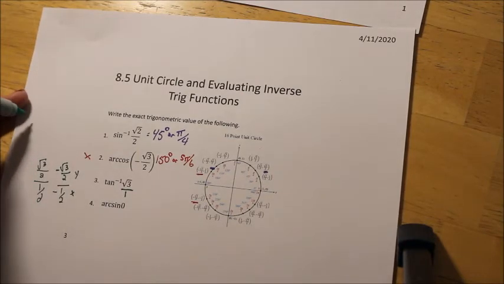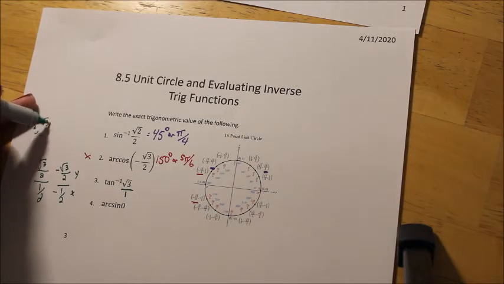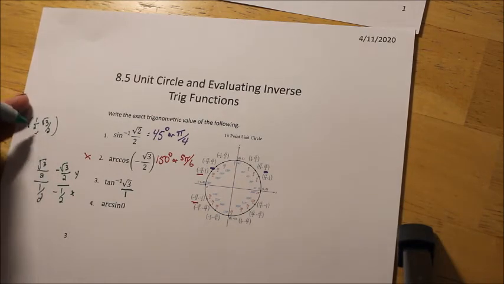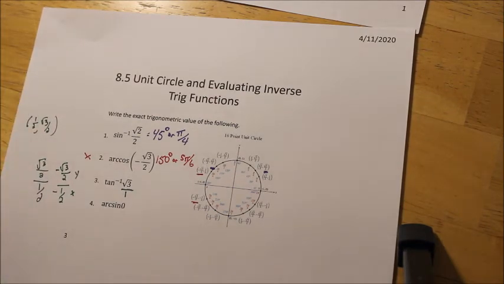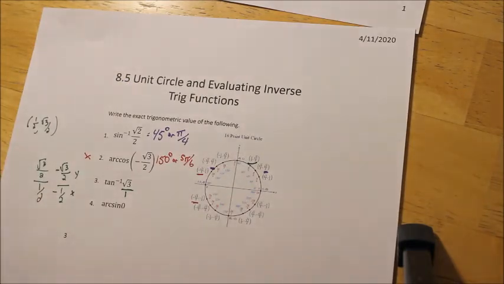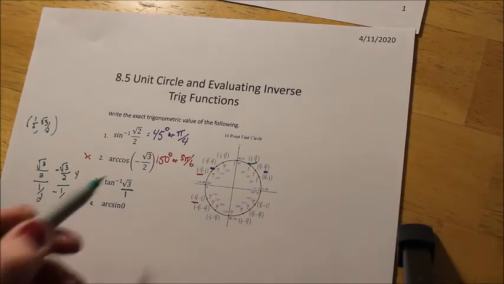I want to find the coordinates that say 1/2, square root of 3 over 2. That would be one choice, or the negative of those. All right, so let's take a look at the unit circle. 1/2, square root of 3 over 2 in that order is right here. Negative 1/2, negative square root of 3 over 2 is down here.